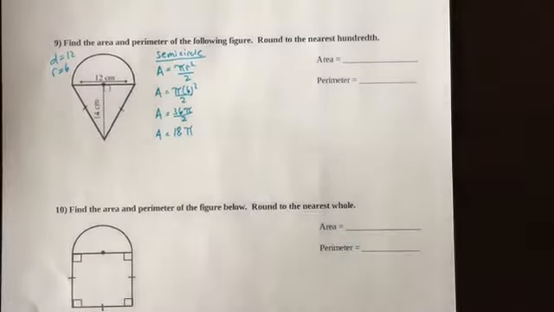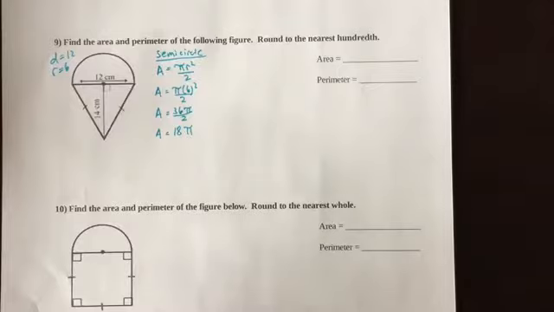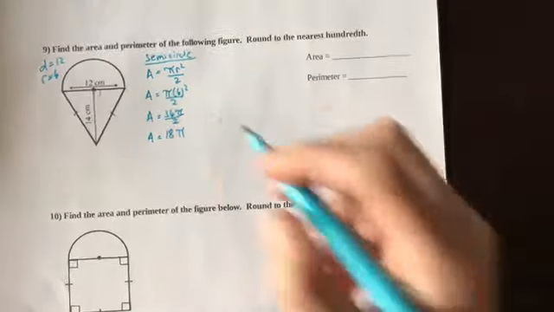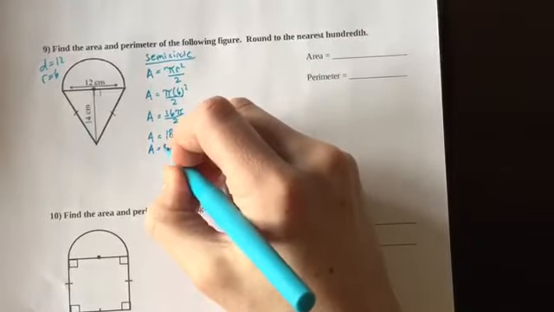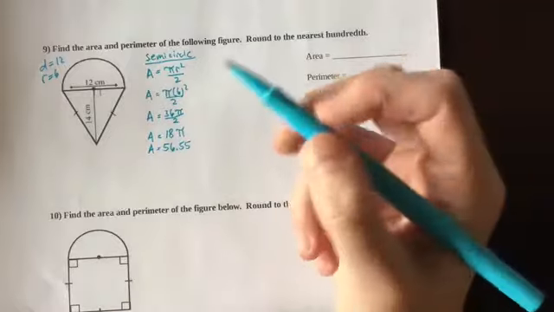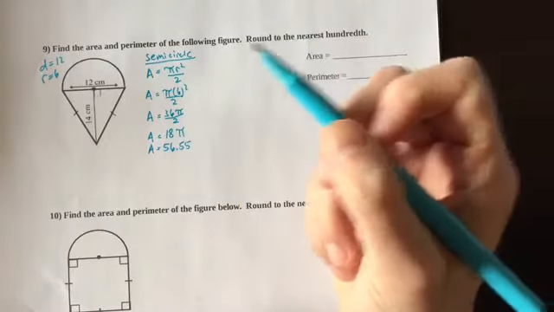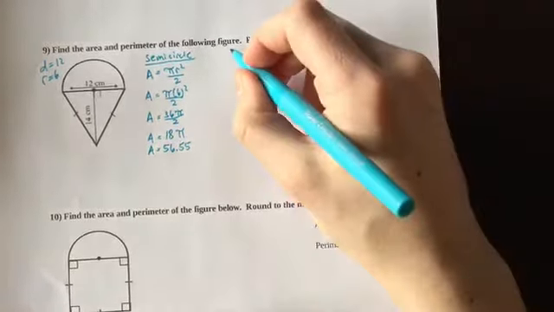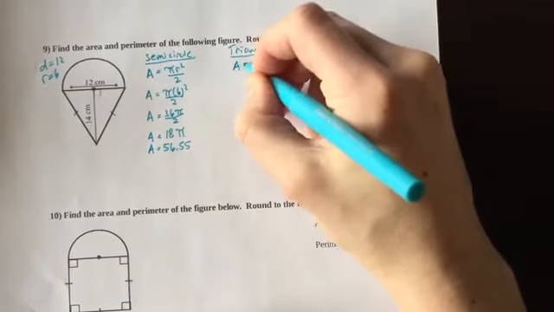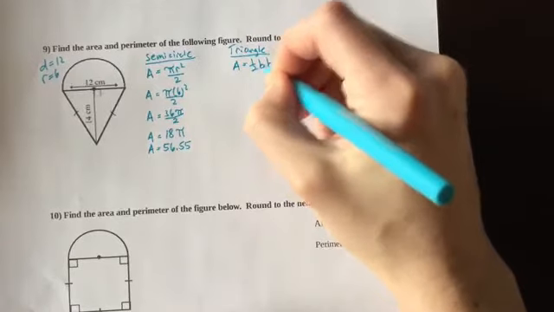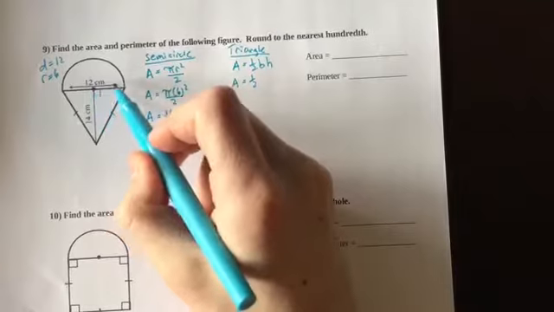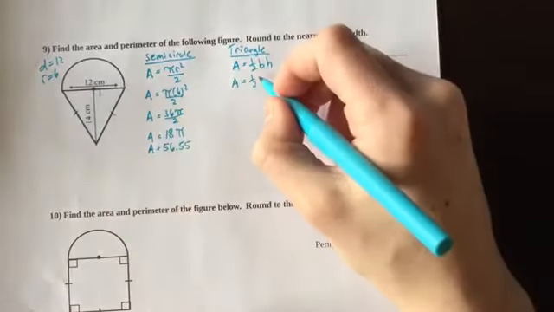We're rounding to the nearest hundredth, so 18 times pi is going to be 56.55 for our semicircle. And then let's find the area of our triangle. And we know area of a triangle is 1/2 base times height. Base and height are perpendicular to each other. Base is 12, height is 14.